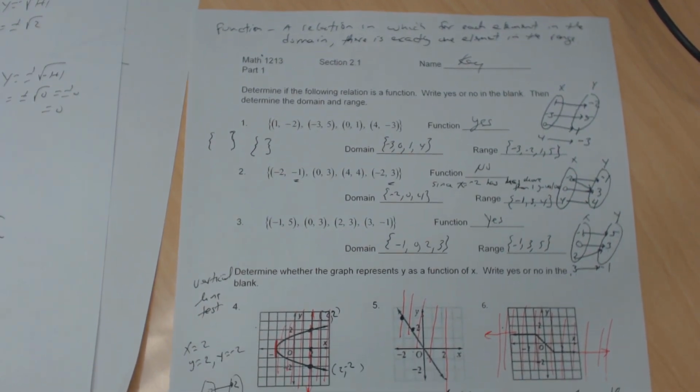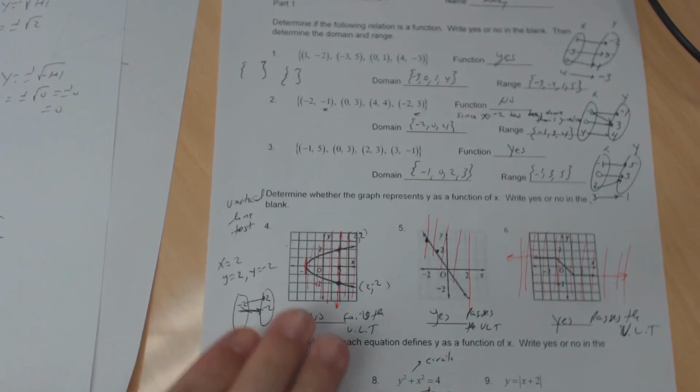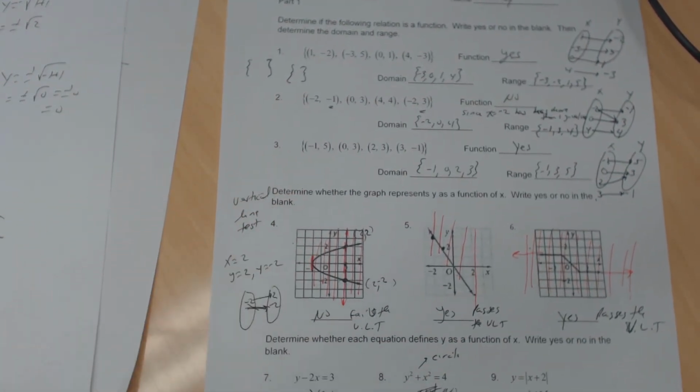Okay? All right, so this worksheet's a little challenging for students, but do the best you can with understanding what a function is, and how to determine in all three different situations if a relation is a function. Okay, so that's going to end this.